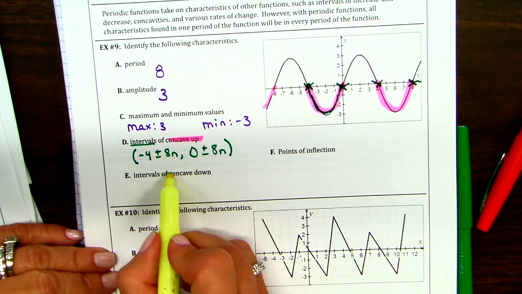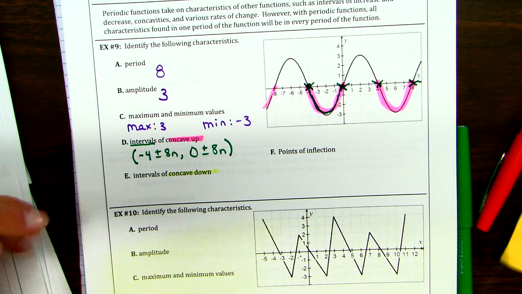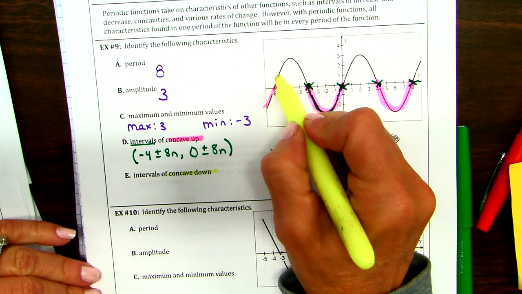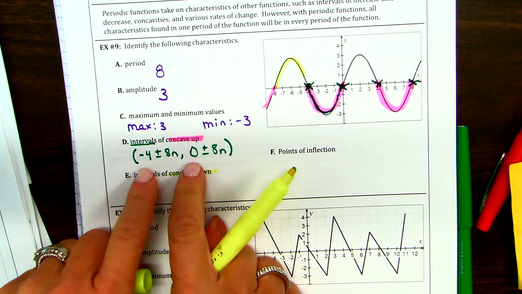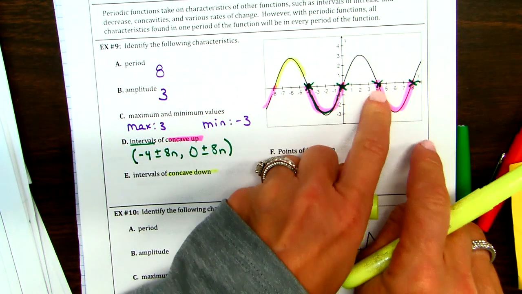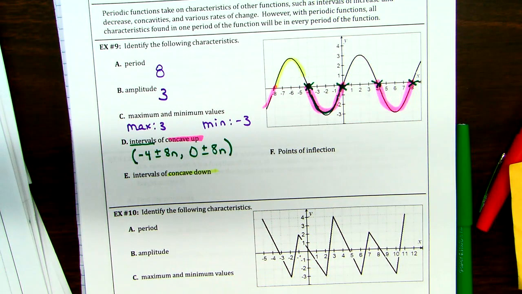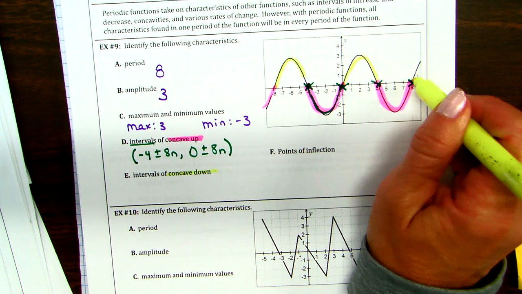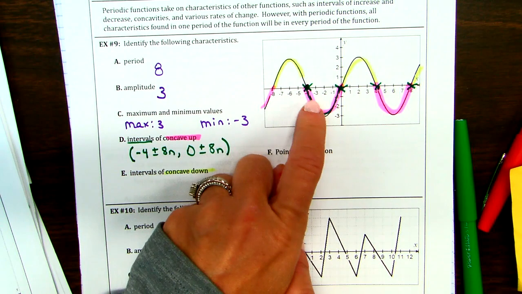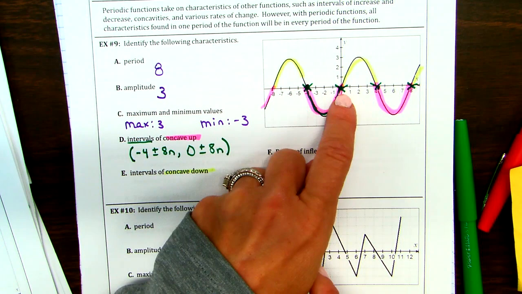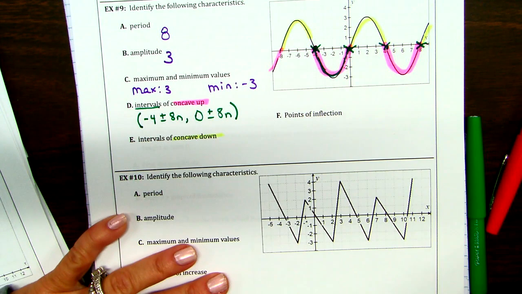So let's do concave down. And again, in your homework, on a test, quiz, whatever, you did not have to use -4 to 0. You could have changed -4 and 0 to 4 and 8. Totally the same thing, okay? Same with concave down. There's 2 of them that I can see their complete picture here. I could use from -8 to -4 or 0 to 4. Either one is the same thing. It means the same thing, okay?